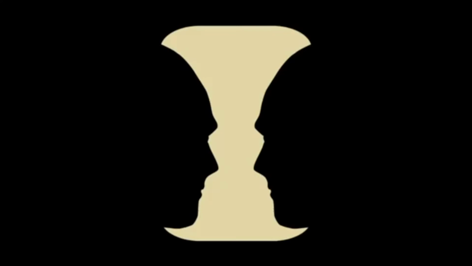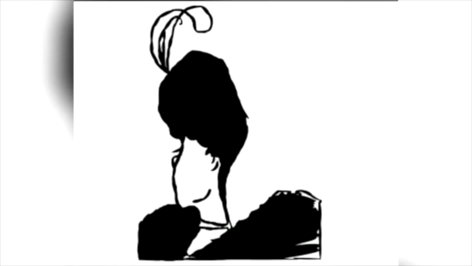And although there are other optical illusions where 2 different pictures or images can be seen, My Wife and My Mother-in-Law actually reveals something about the viewers. Viewers either see an old woman, the mother-in-law, or a young woman facing towards the back, the wife.